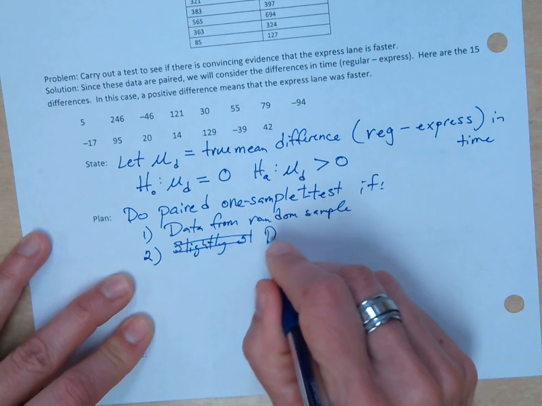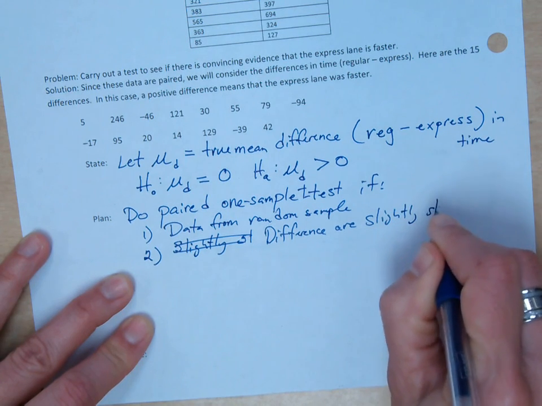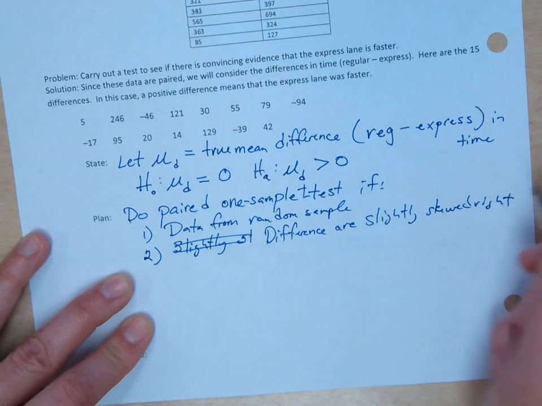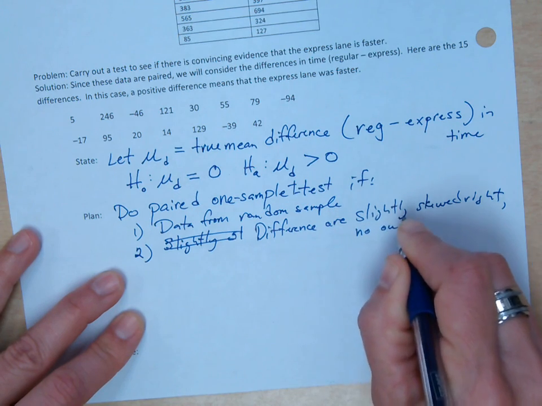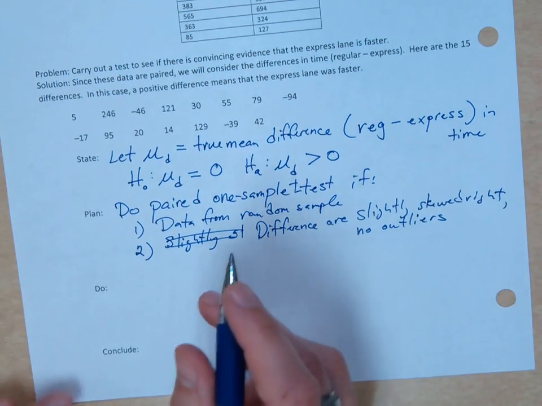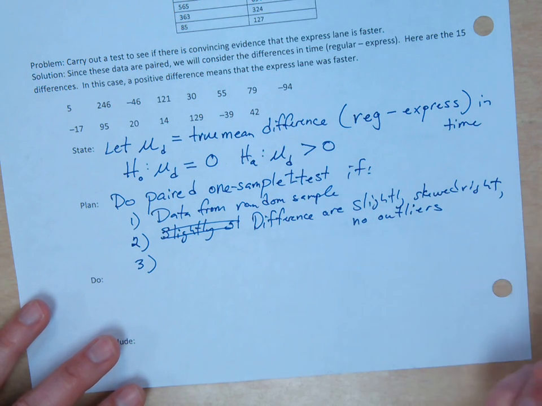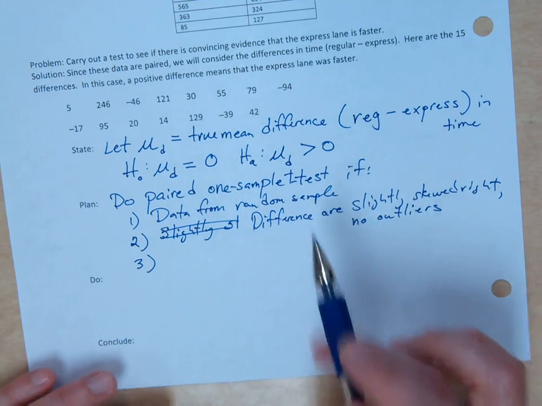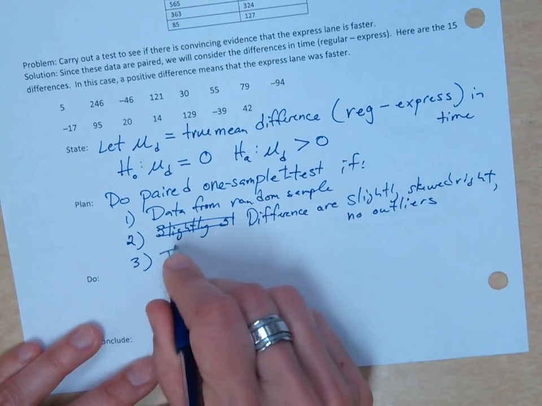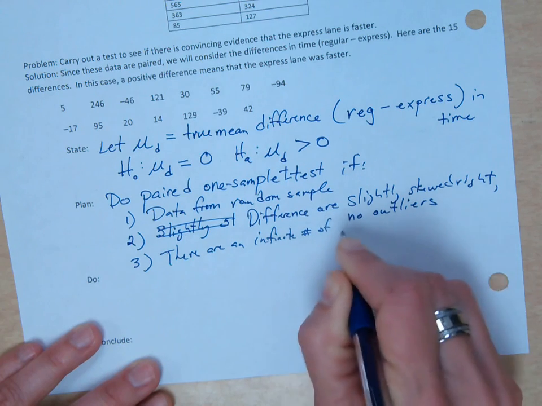So let me write it like this. The differences are slightly skewed right, no outliers. So even though we have less than 30 data values, we should be okay. And then the independent condition: they're just differences. There's an infinite number of differences possible. That's all you would say for that. There are an infinite number of differences.